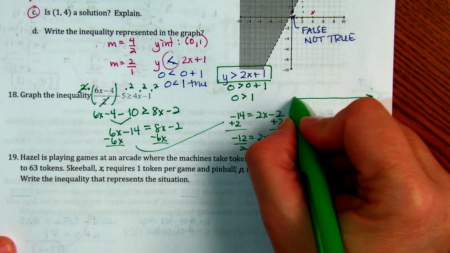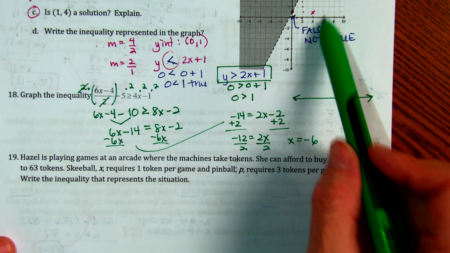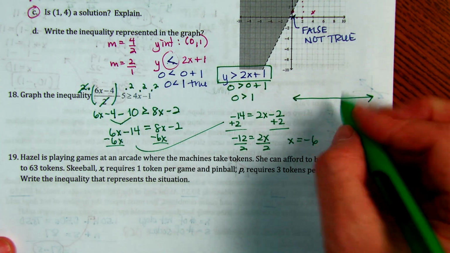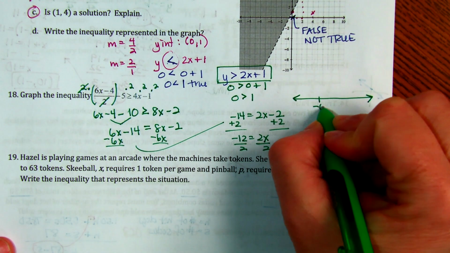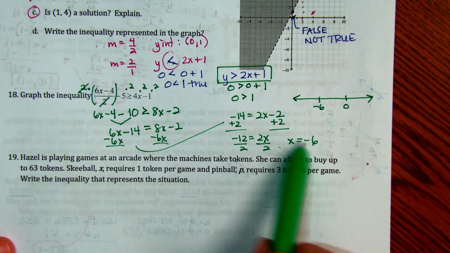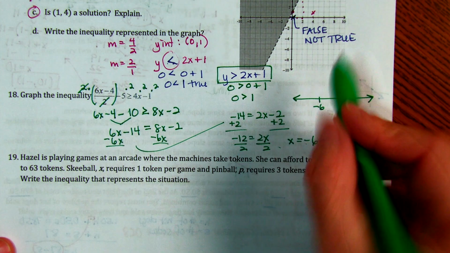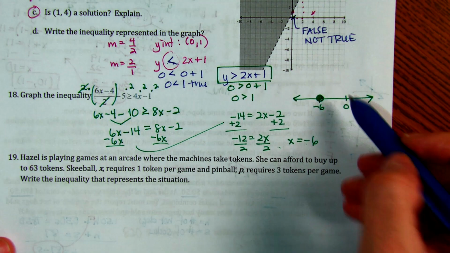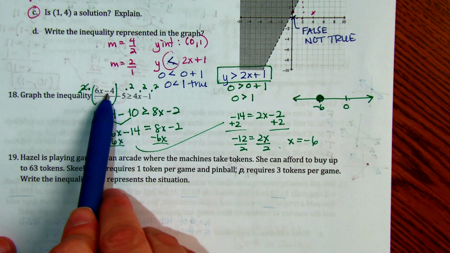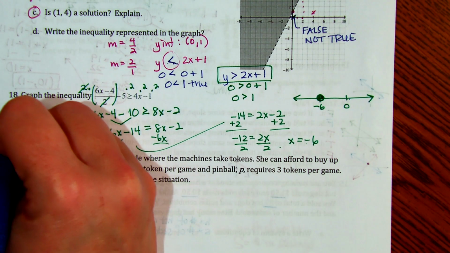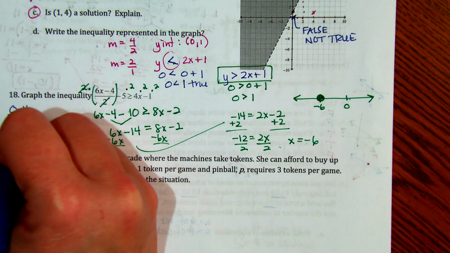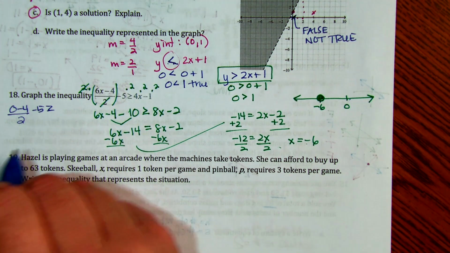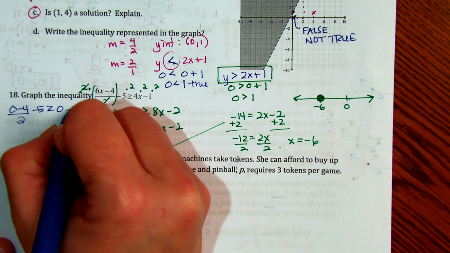So I know it's going to be a number line and not a coordinate plane because there's only one variable. There's no x's and y's. So I have negative 6 and I have 0. Go back to the original. It's going to be a closed circle on negative 6. And just like before, I'm going to try 0, 0. So I'm going to go back to the original and have 0 minus 4 divided by 2 minus 5 should be greater than or equal to 0 minus 1.